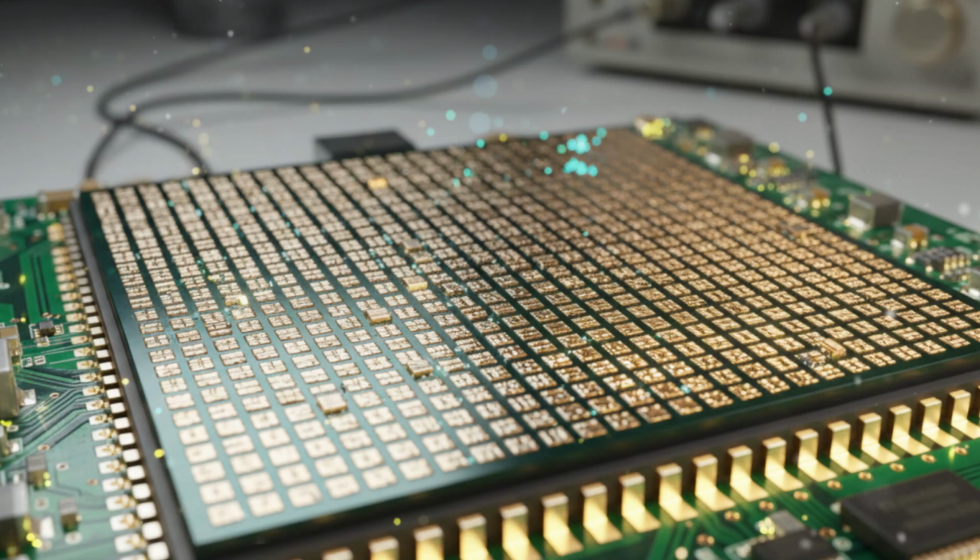Only one company in the world makes the machines capable of EUV lithography. ASML, a Dutch company headquartered in Veldhoven in the Netherlands, has a complete monopoly on this critical technology.